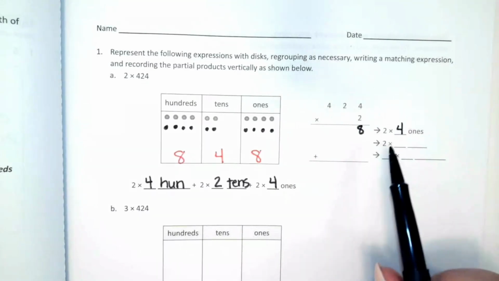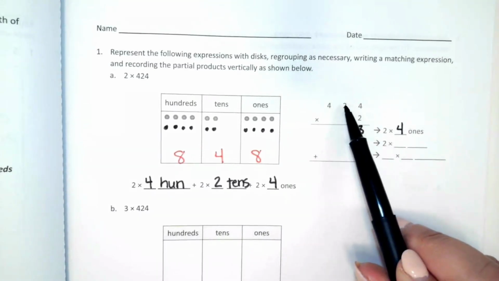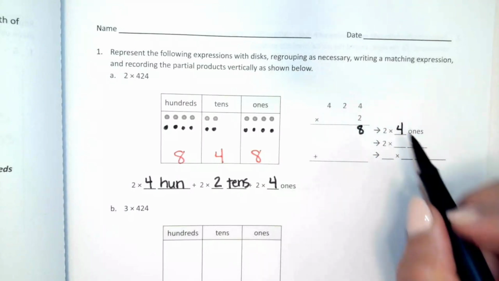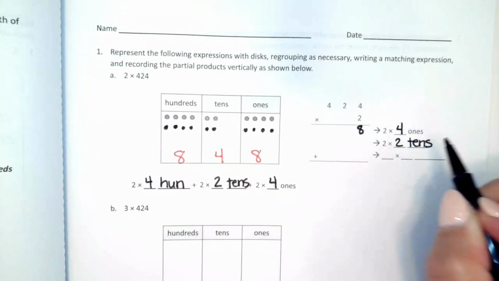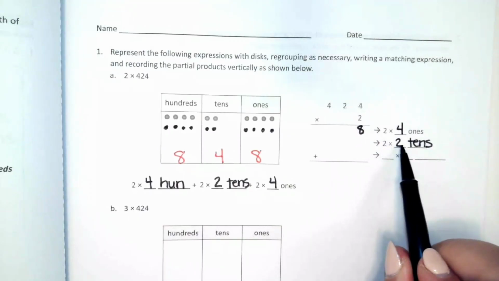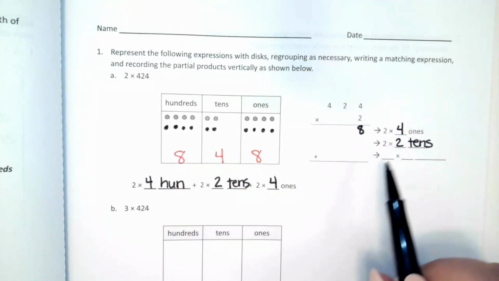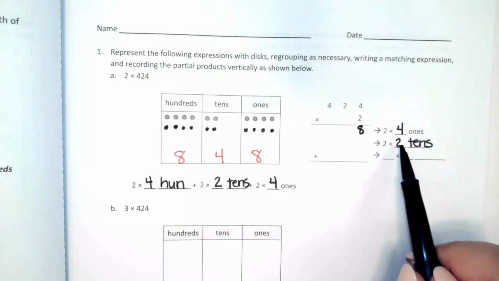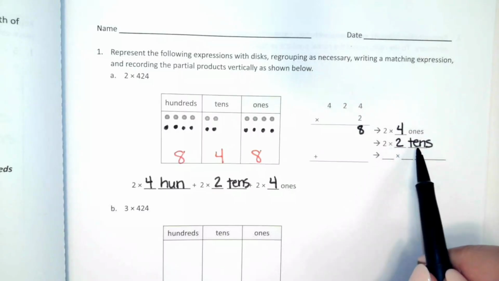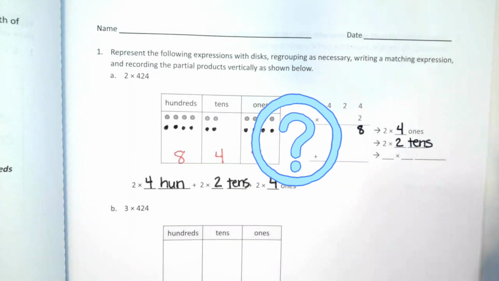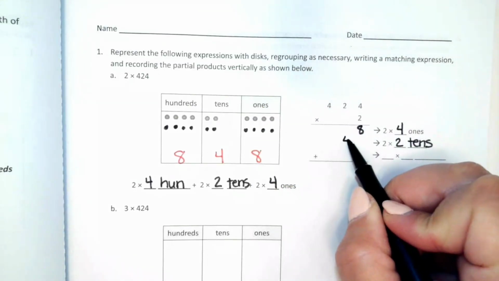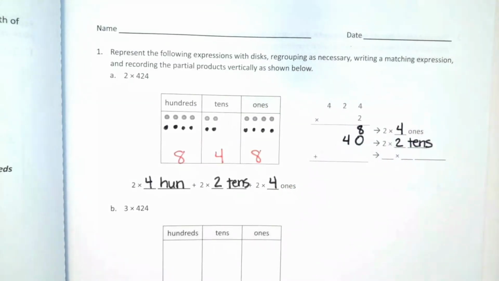Our next step is to do 2 times the tens digit. 2 times, look right here, 2 tens. Let's fill that in for the second step. What's 2 times 2 tens? 2 times 2 is 4, and 4 tens is what number? 4 tens is 40, so that goes here.